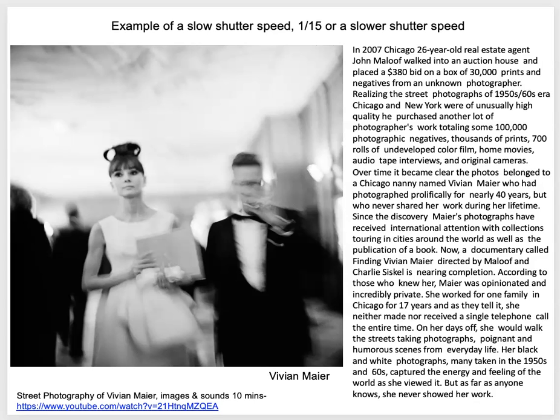This is another example of her work, and this talks a lot about her really interesting life story. There's a documentary that you can watch about her work. Another example of a slower shutter speed. Those people are moving. And so again, what the camera is offering is affecting sort of the story or the narrative that the viewer could potentially create with the work.